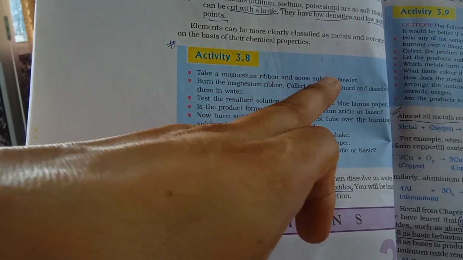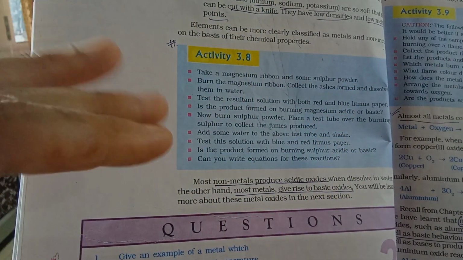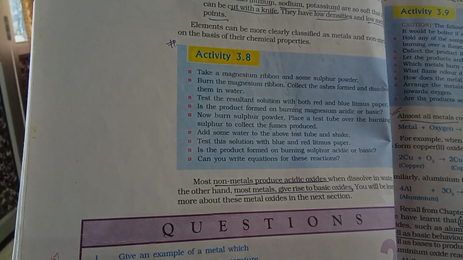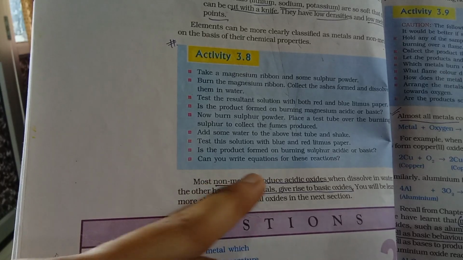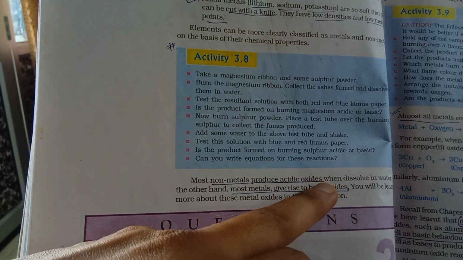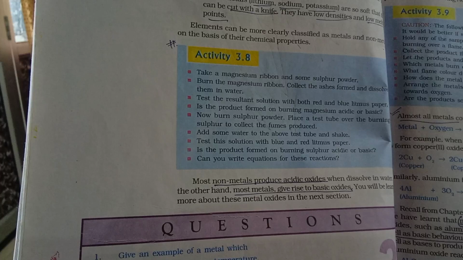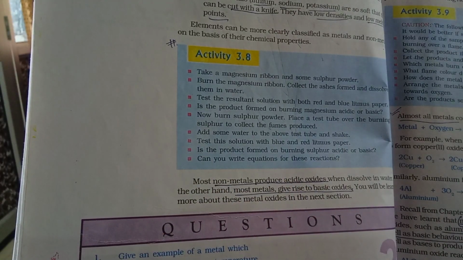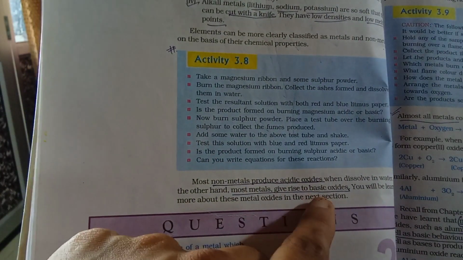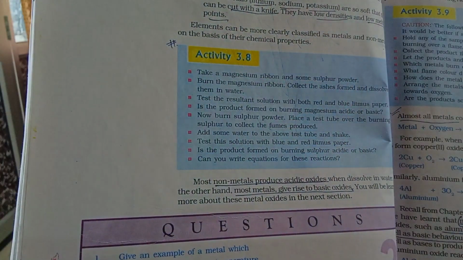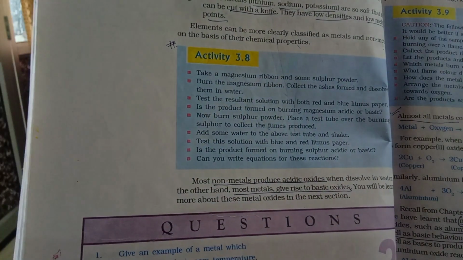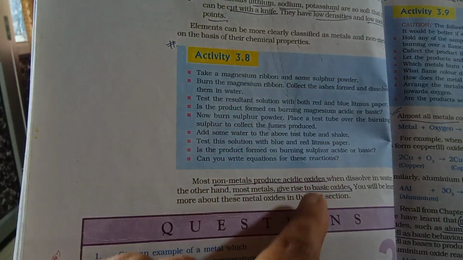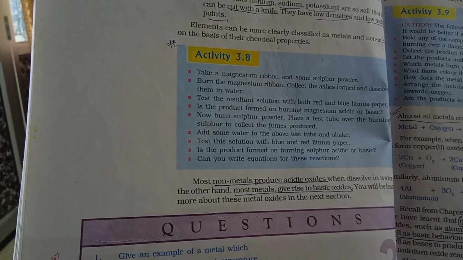But I tell you that sulfur ash in the test tube converts into acid. So most non-metals produce acidic oxides. Sulfur produces sulfuric acid when dissolved in water. On mixing with water it will make sulfuric acid.